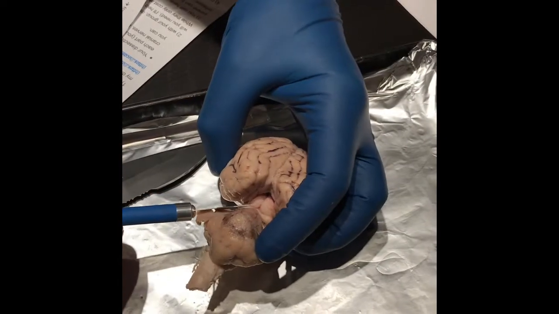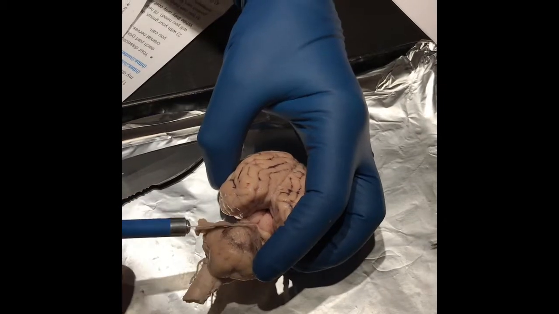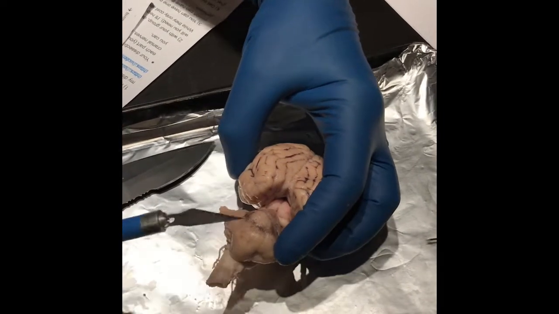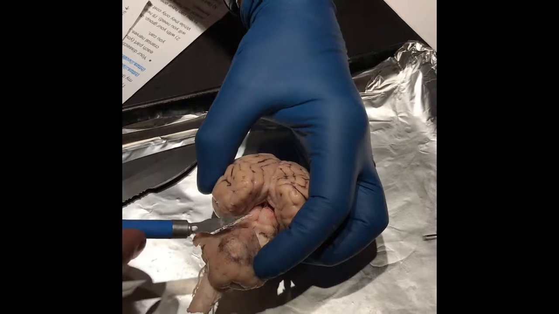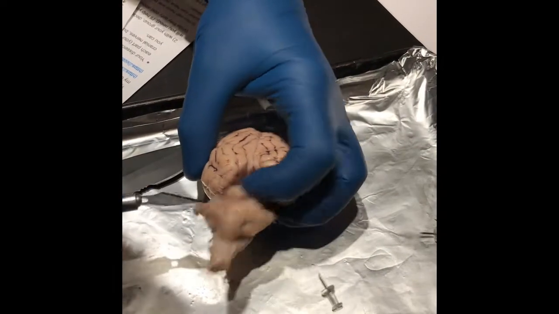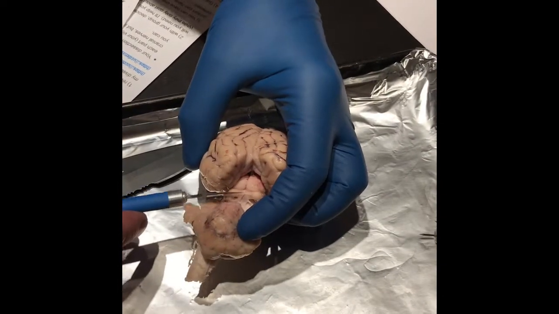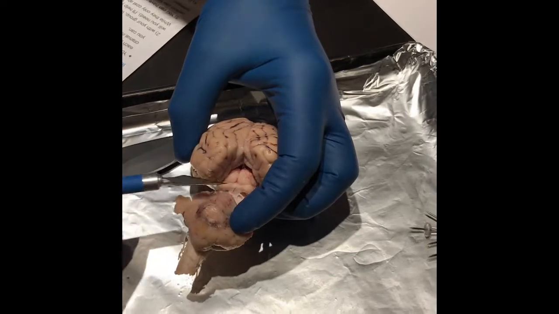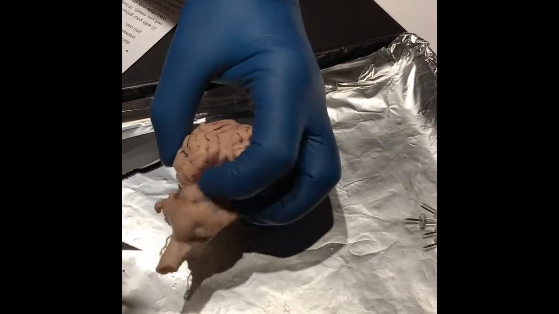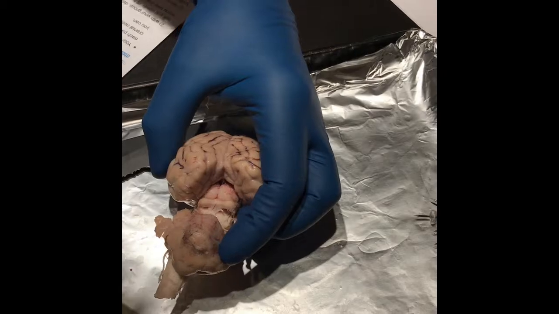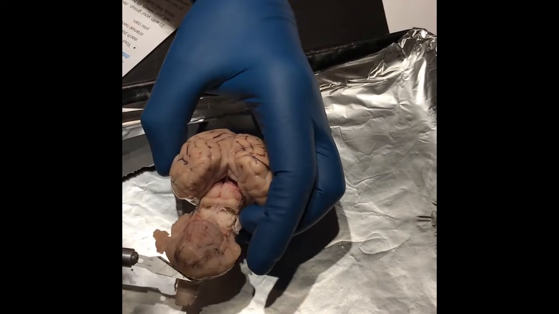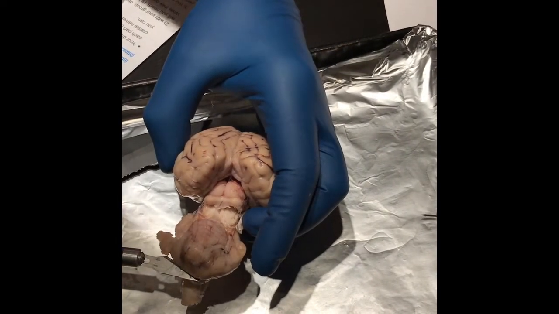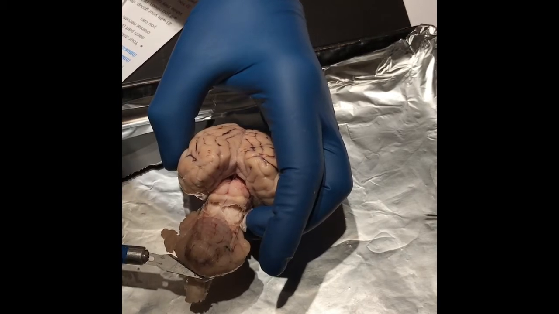Okay, superior colliculus. It's that little thing that looks like a butt right there. Then the little bumps below it are the inferior colliculus. The function of the superior is that it receives info from the retina and visual cortex and is involved in the ability to track objects. And the function of the inferior is auditory functions, which is important for sheep.